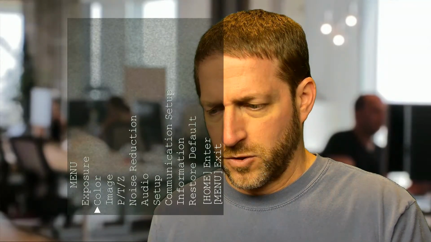Let's go down to color. So you can see you have a lot of capability. Oh, froze again. And the menu's frozen too. So yeah, that is a camera issue. Maybe it doesn't like being set up sideways. And this is why I have my ZV-1. It has not failed me yet.